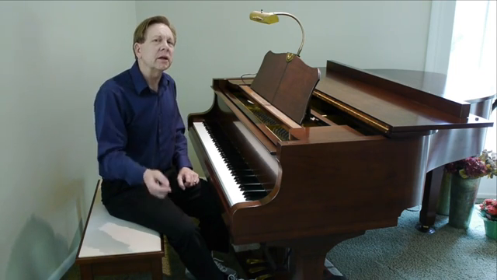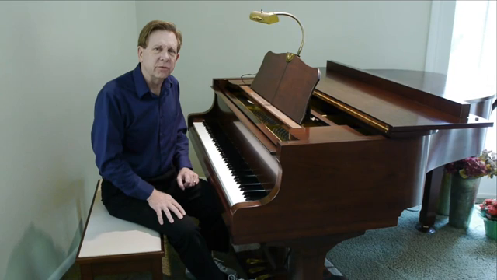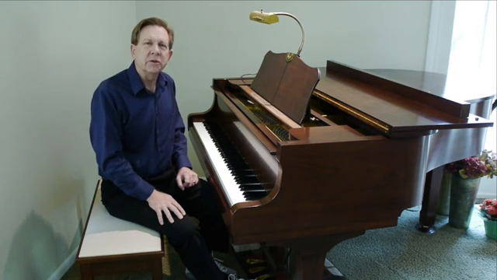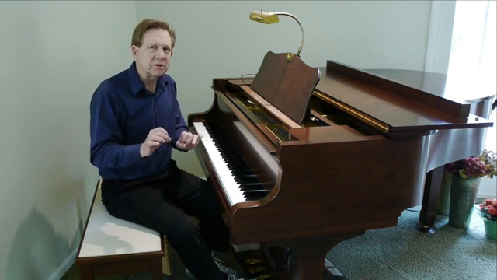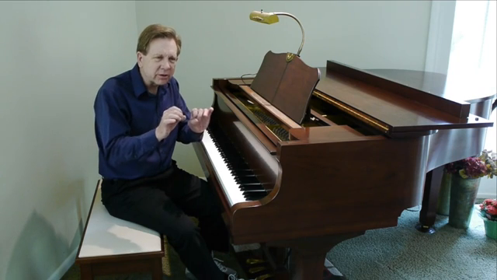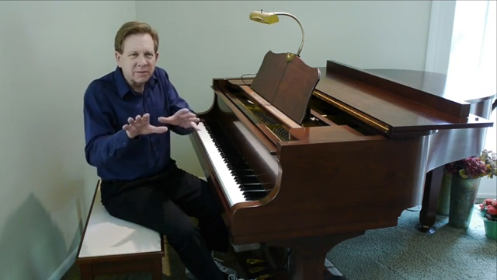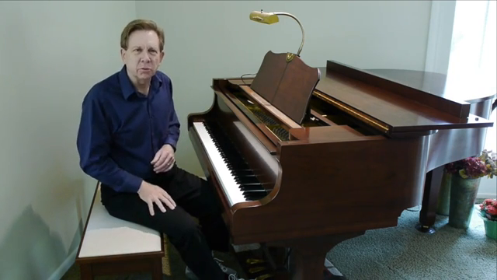And so I'm going to play through this particular form for you and see if you hear it. Right from the second measure, we have a brand new set of chords which take it into a completely new direction.